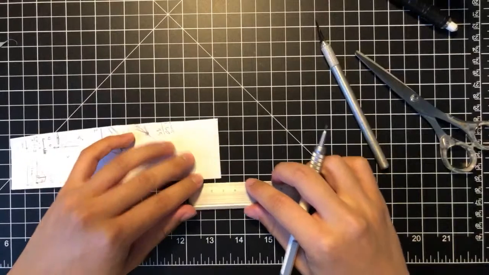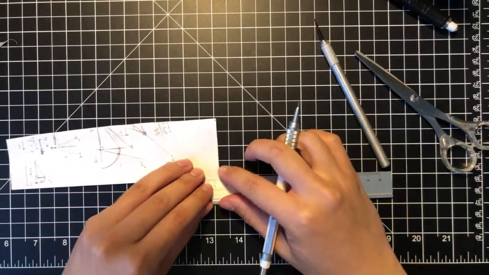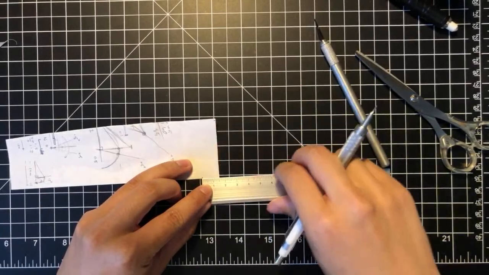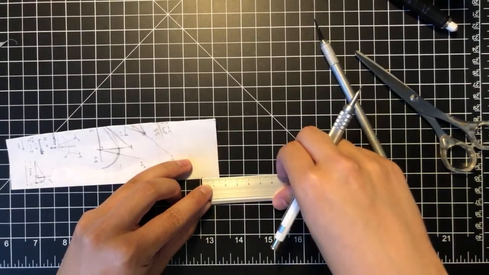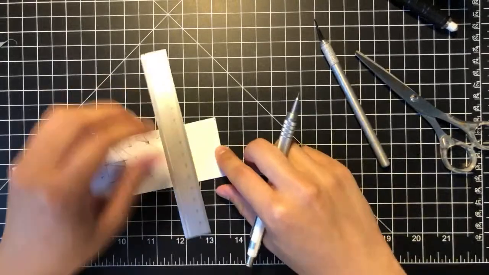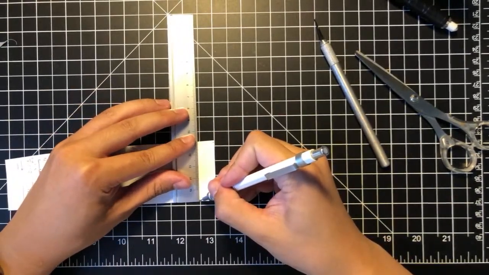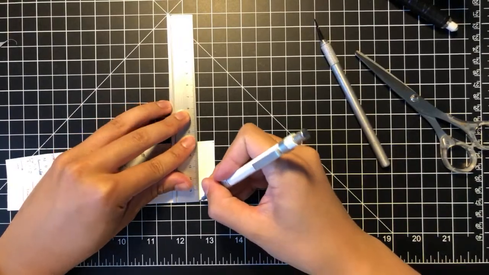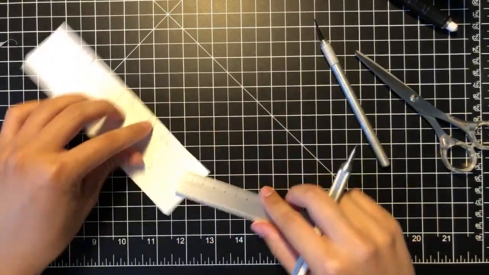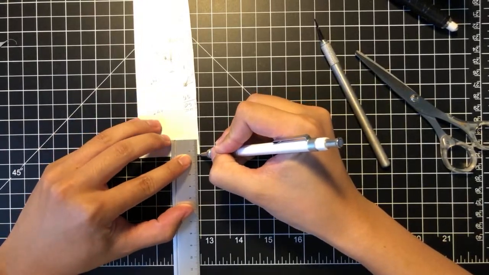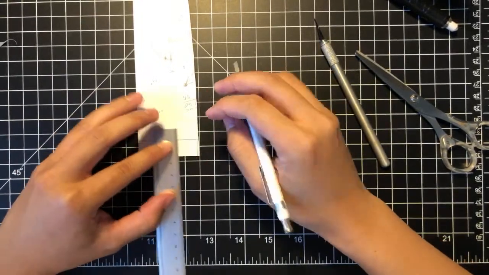I'm not too sure actually, but I'm gonna try and do this. So this is gonna be 1.5, and then we're gonna make a little lip. So it's gonna be double layered. It's gonna be wrapped around this forward intake lip structure.